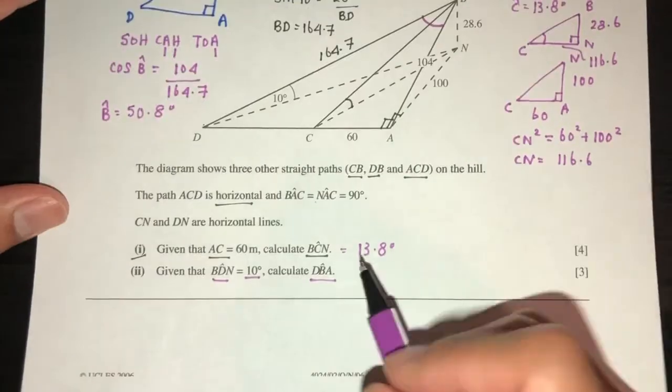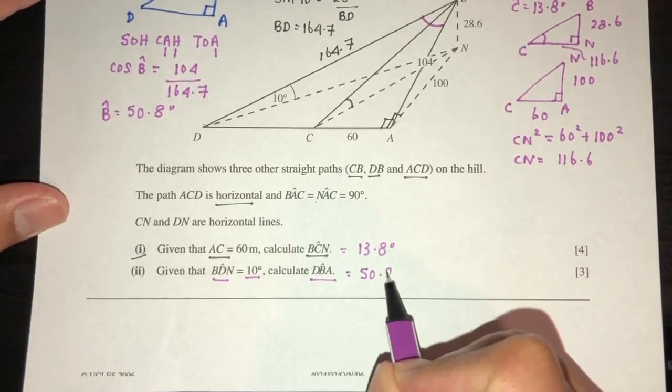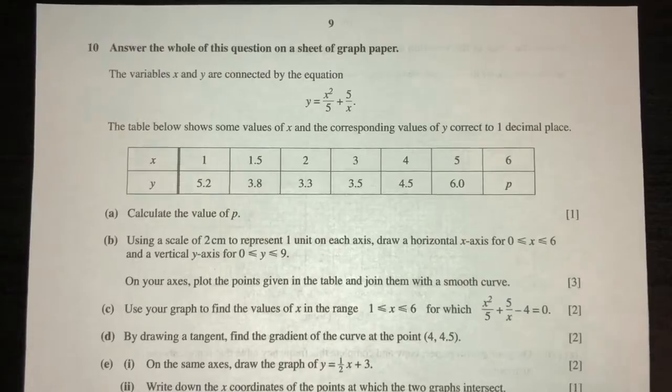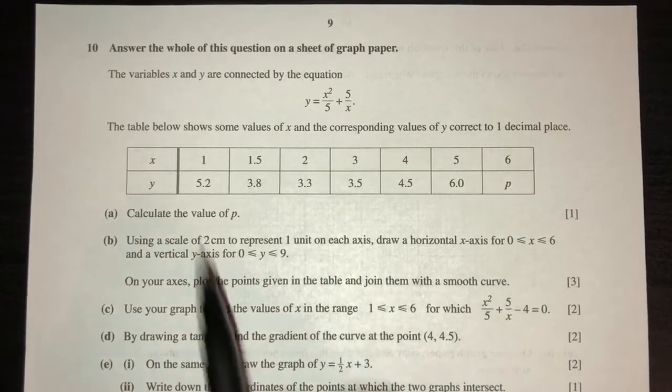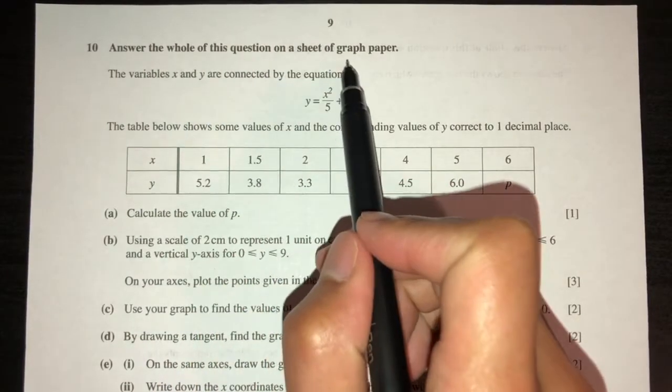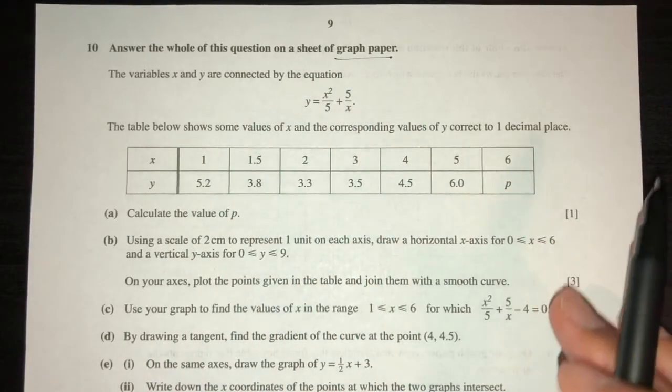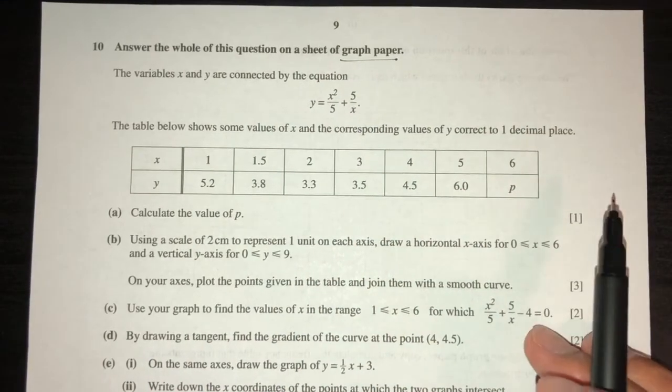So your angle DBA will be 50.8 degrees. And that will be your question number 9. Now let's move on to question number 10. Answer the whole of this question on a sheet of graph paper. Okay, so make sure you have a graph paper for this question.